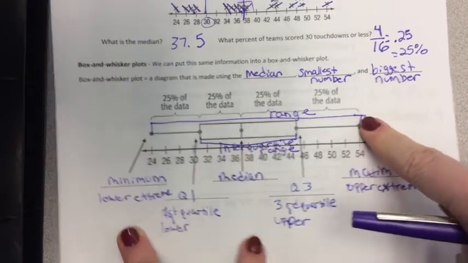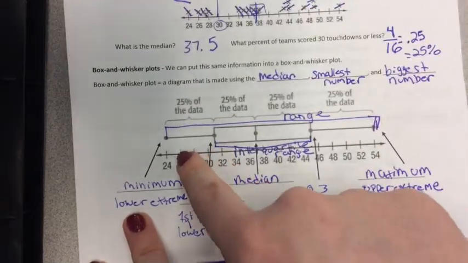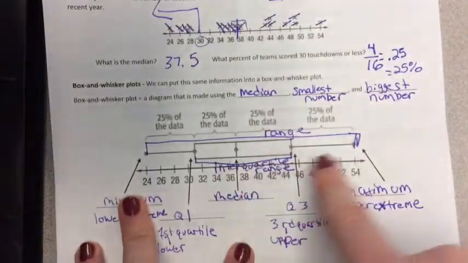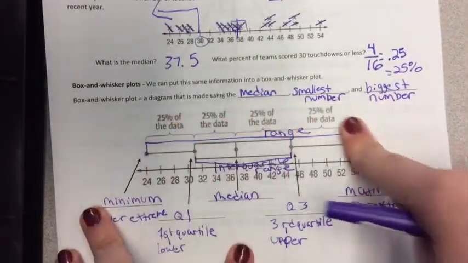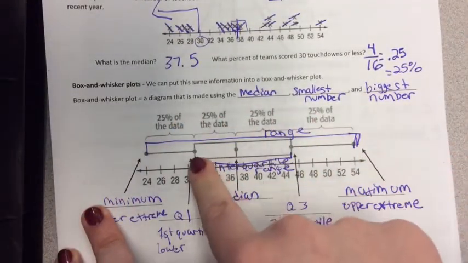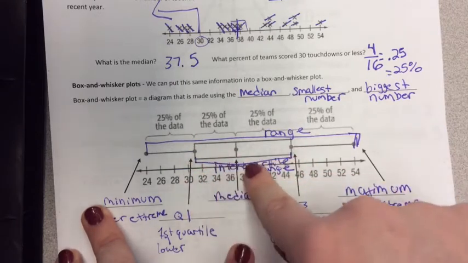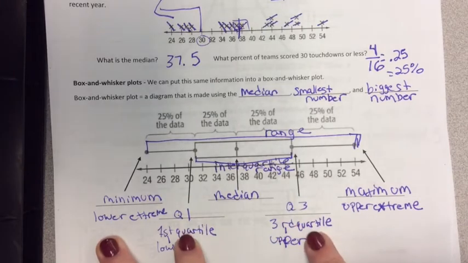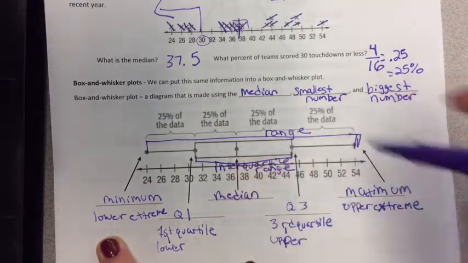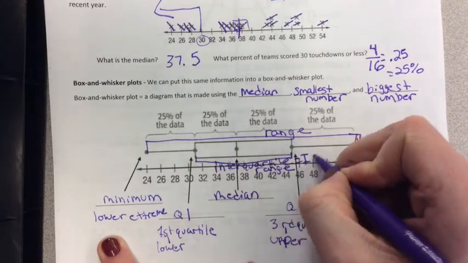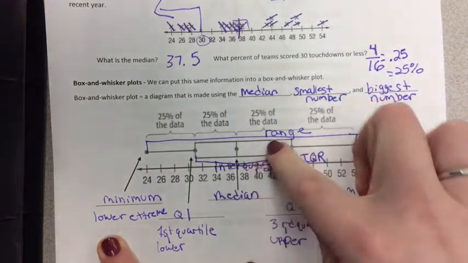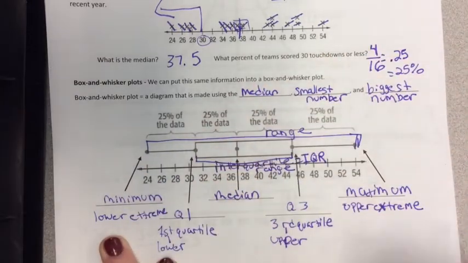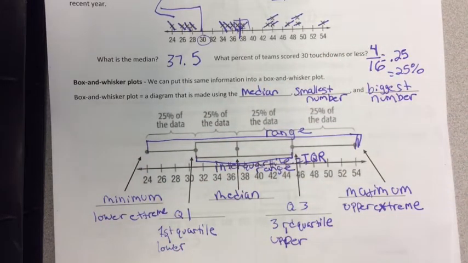That's my biggest number. The other two things you need to know are what's called the range, which we talked about earlier. That's the difference between the largest and the smallest. So between the largest and the smallest is my range. The box also has its own range. It's called the interquartile range. That's because it goes between the first quartile and the third quartile. So the IQR, or the interquartile range, is the distance of the box. You are going to use all of this information to analyze and compare different box and whisker plots.